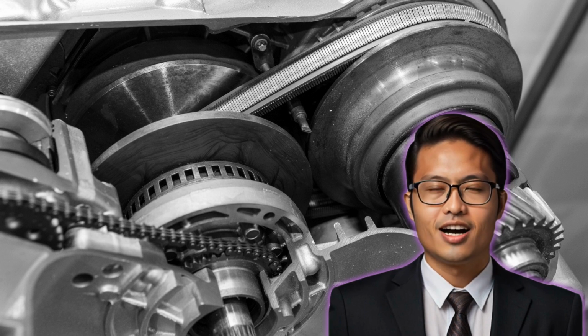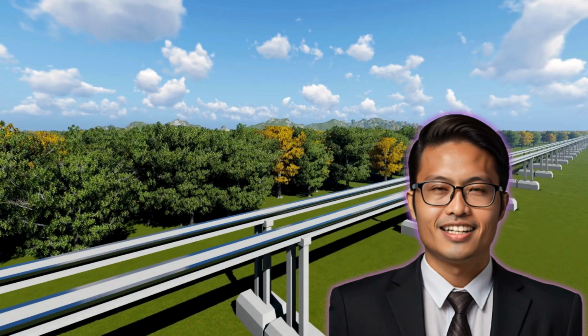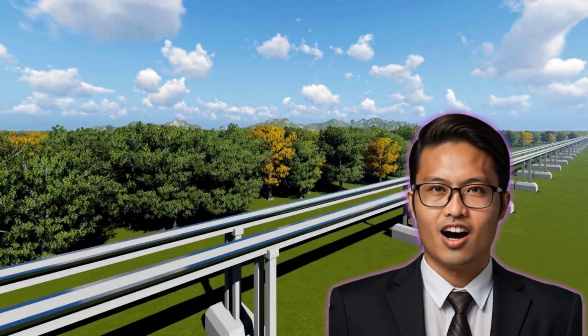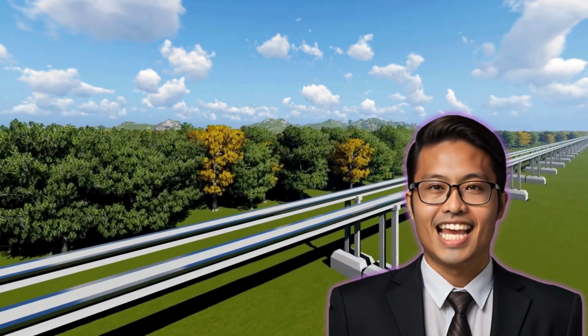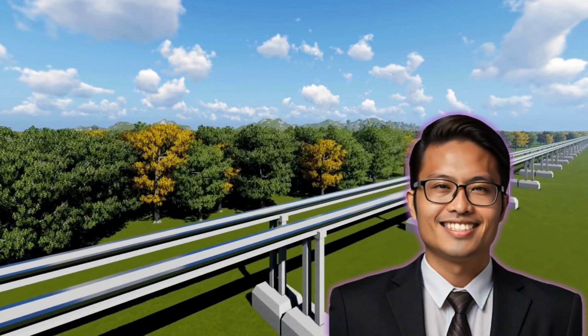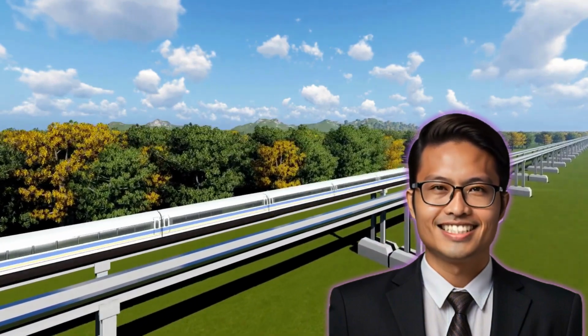In short, modern motor controllers, like variable frequency drives and soft starters, make motors run more efficiently, saving energy and money. They are essential in making industries more sustainable.